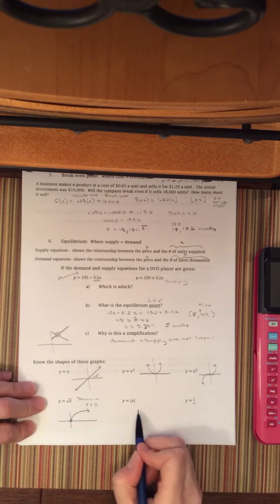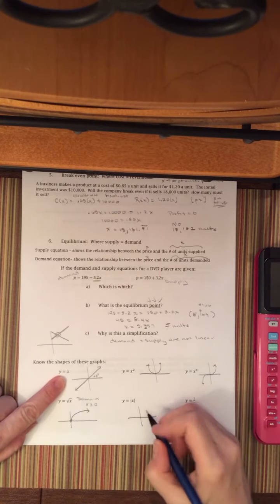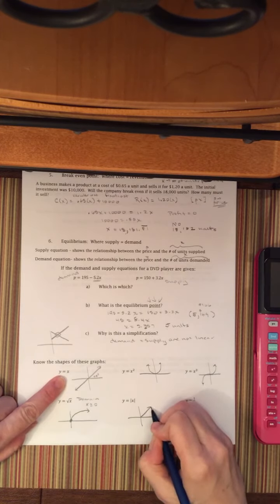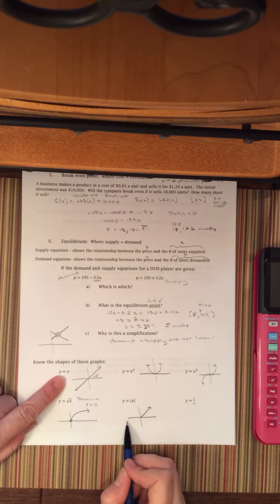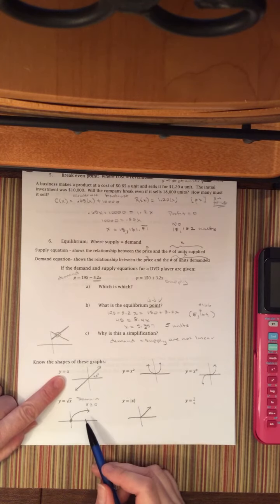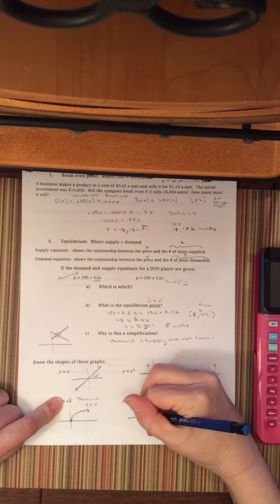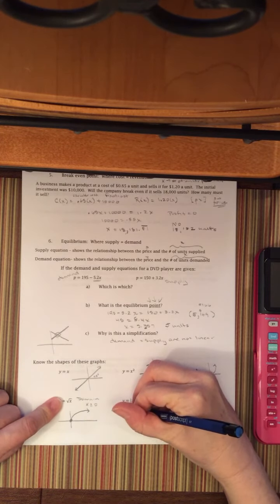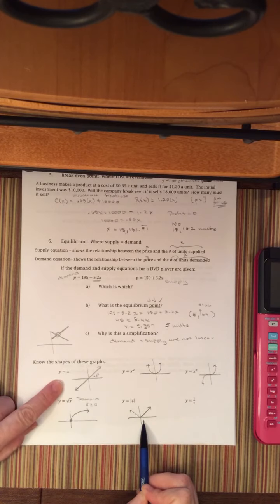Absolute value of x is like y equals x if x is positive. So any x value will have the same y value, but when you get to negative values of x, when you put in -5, now we get +5 out. So instead of going down like y equals x does, it bounces back up like x squared. And that's what makes that V shape.